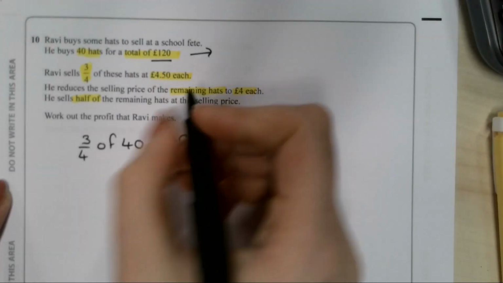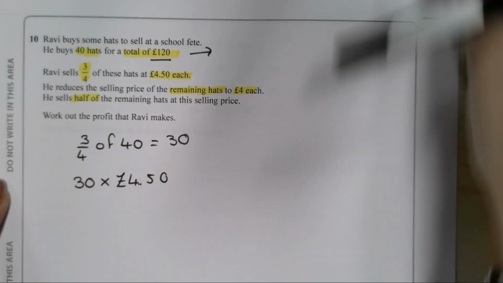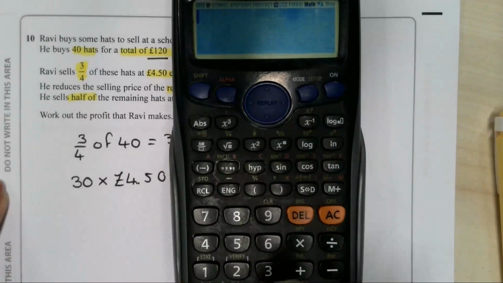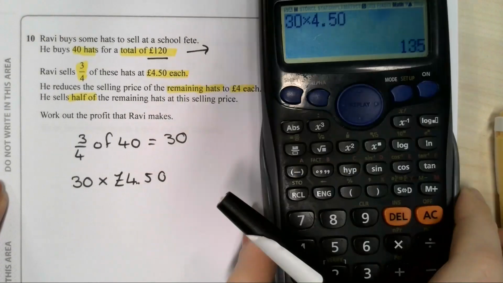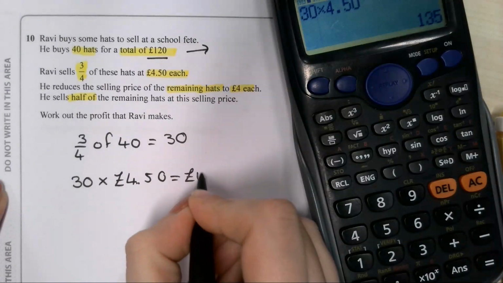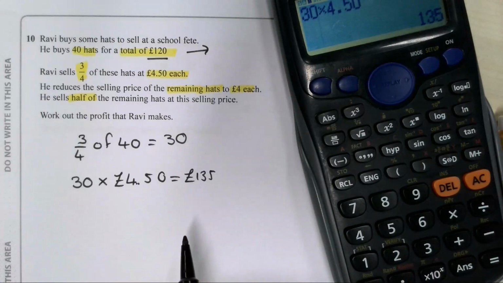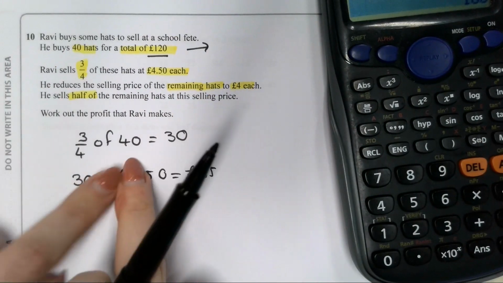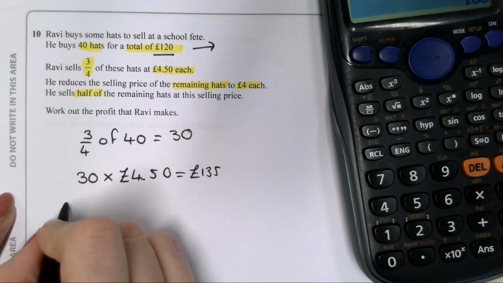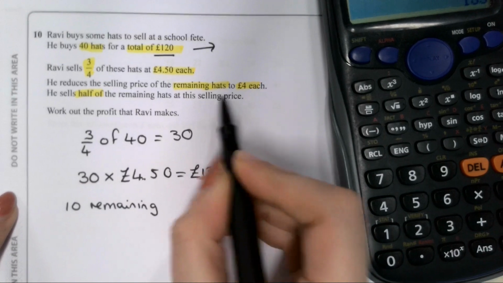So he has sold 30 hats at £4.50 each. 30 times by £4.50. Again, get my calculator. 30 times by £4.50 is £135. Don't forget that's in pounds. So he has sold 3/4 of the hats for £135. He reduces the selling price of the remaining hats. So if he sold 30 of them, he has 10 remaining, to £4 each.